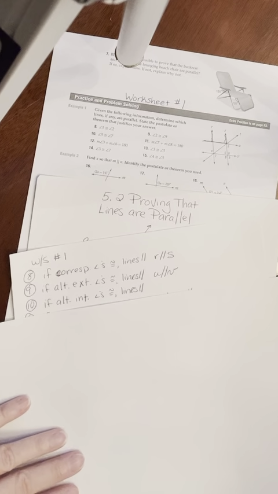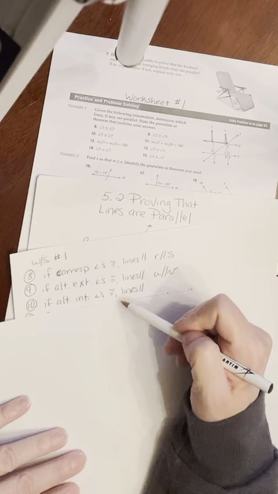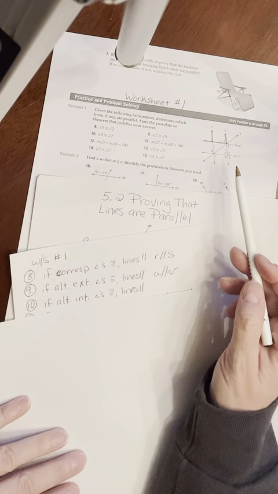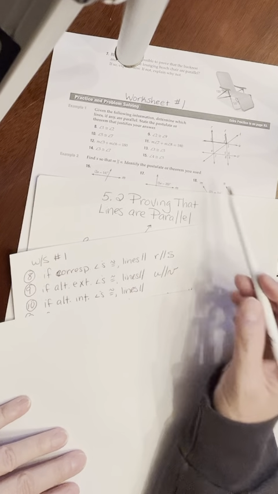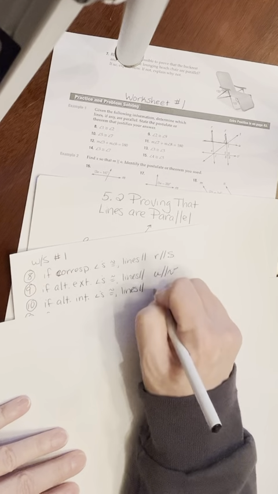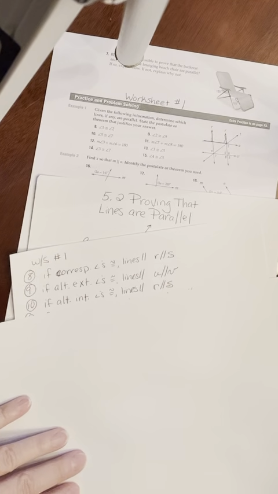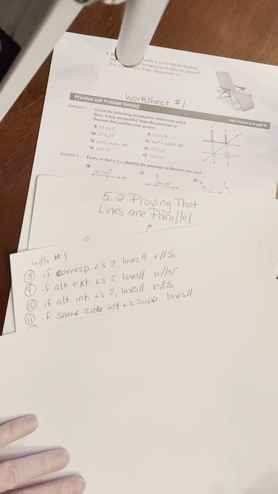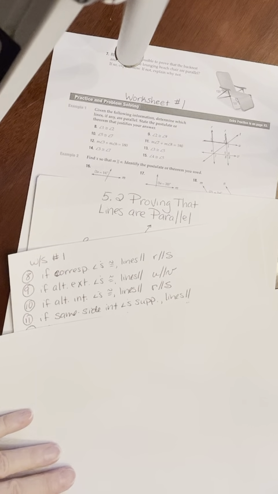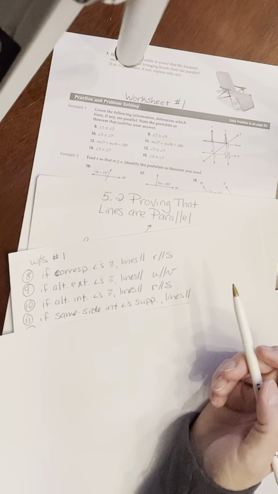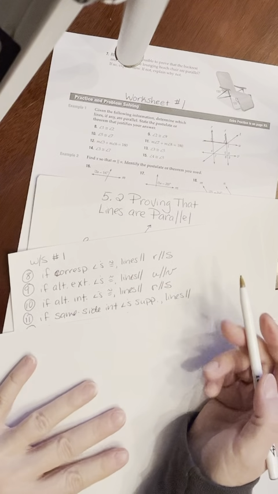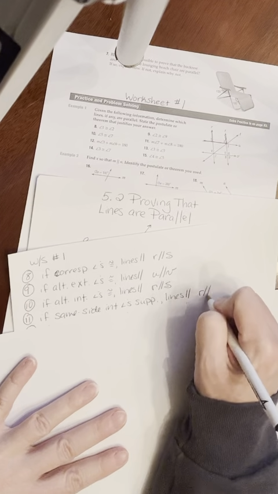Okay, number 10. If alternate interior angles are congruent, then the lines are parallel. So they're talking about 5 and 7, so that would make R parallel to S. And number 11. If the same side interior angles are supplementary, then the lines are parallel. So that 7 plus 8 equals 180. It implies supplementary. And so the lines that would be parallel, R is parallel to S.